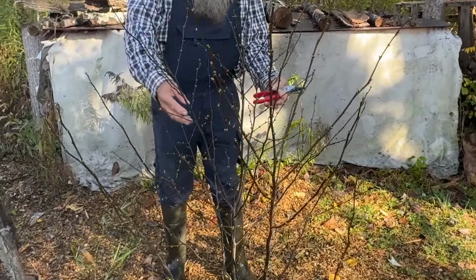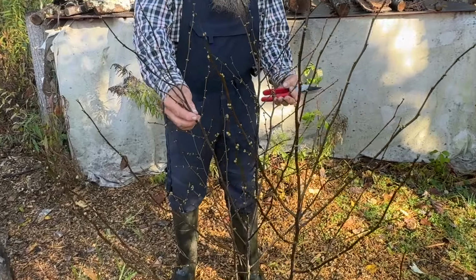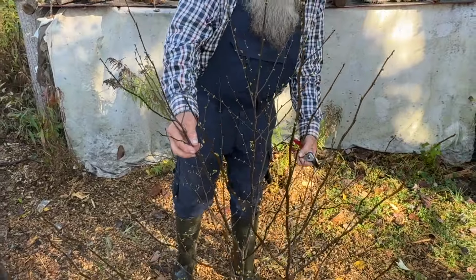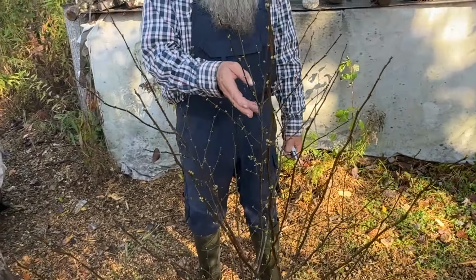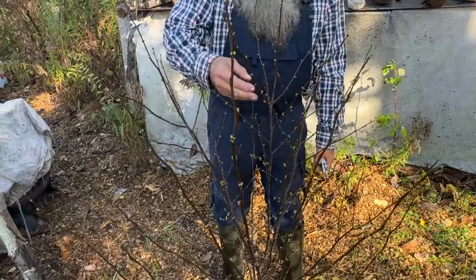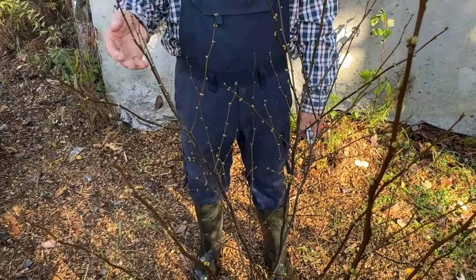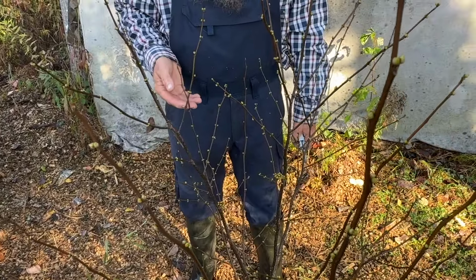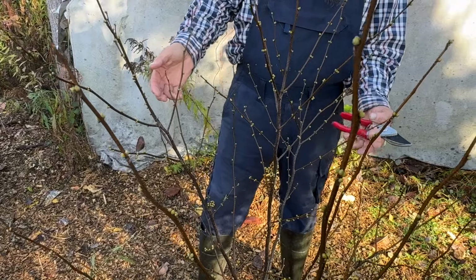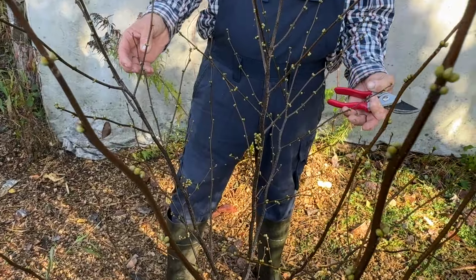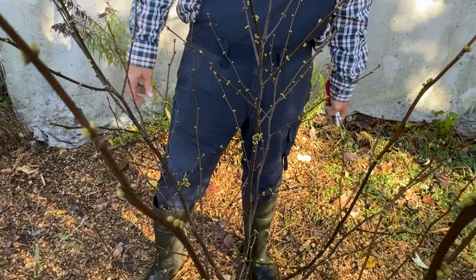This is a Spicebush. Love this tree. And what's really interesting about it is how easily you can see the buds this time of year. We got a few fruit on it this year. This is another one that we, along with the pawpaws, planted in 2020. And it's doing really, really nicely. You can use the leaves and the fruit as spice in the kitchen.